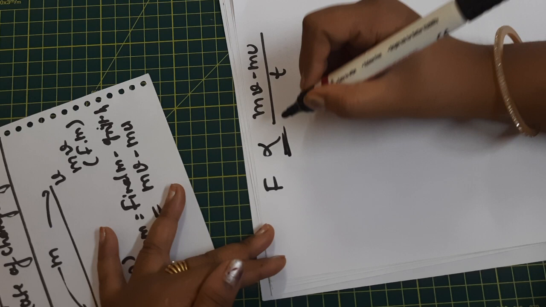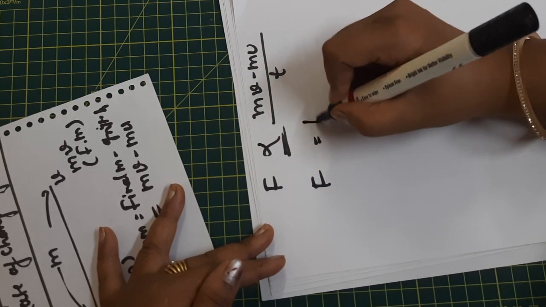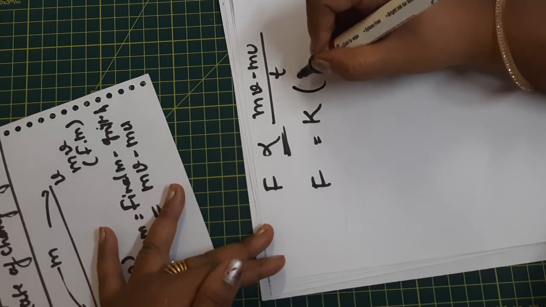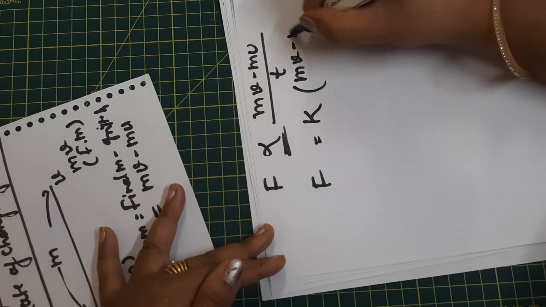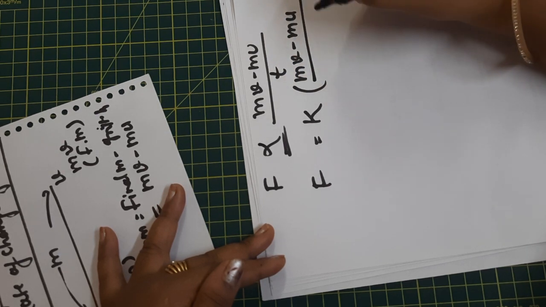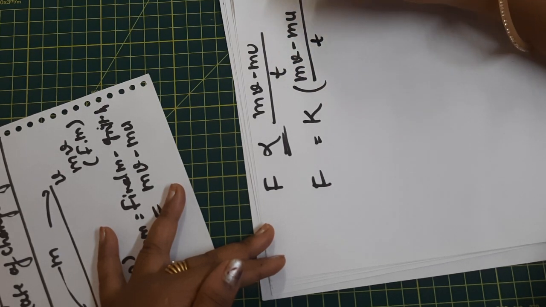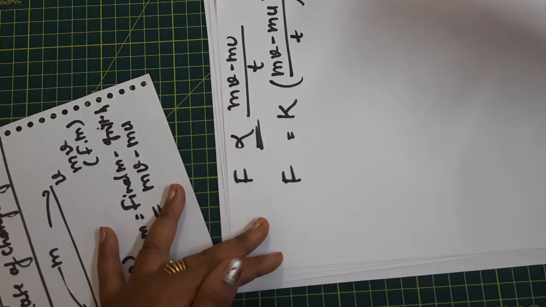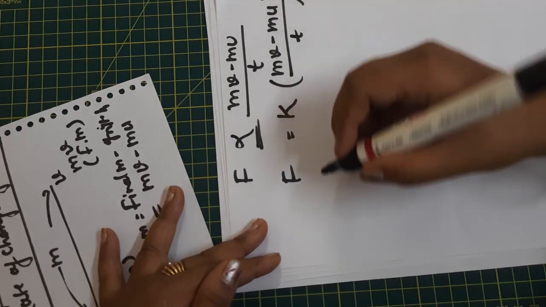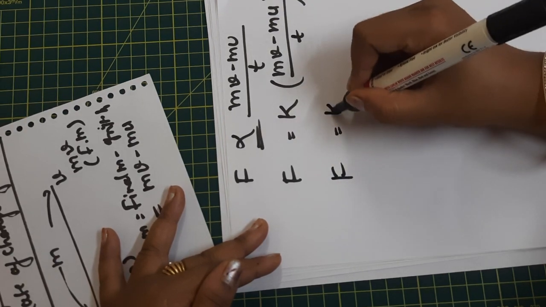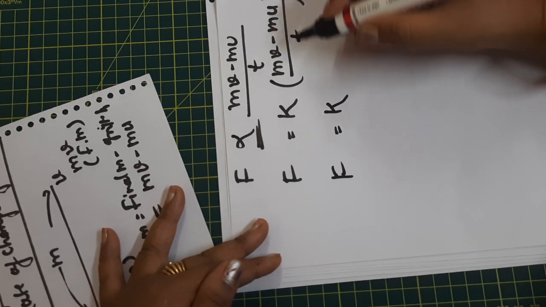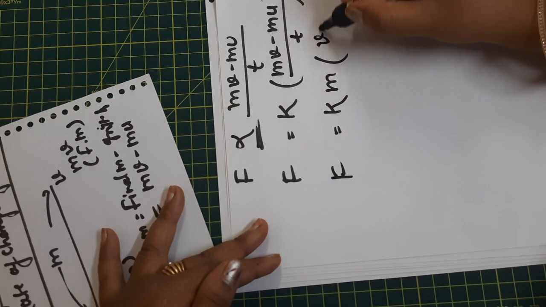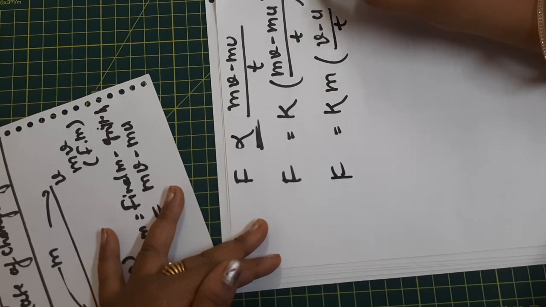Now when we replace the sign of proportionality, we multiply by a constant on the right side of the equation, and we get m into v minus m into u upon time. Right? Now we can write the equation as F equals K into, mass can be taken common from the equation, so we have v minus u upon t.